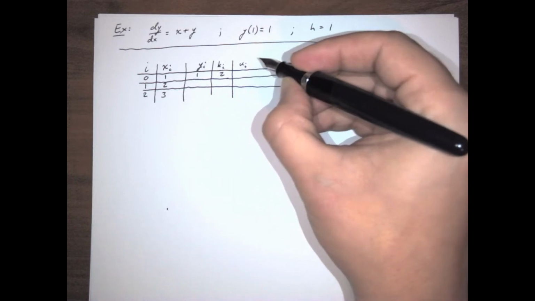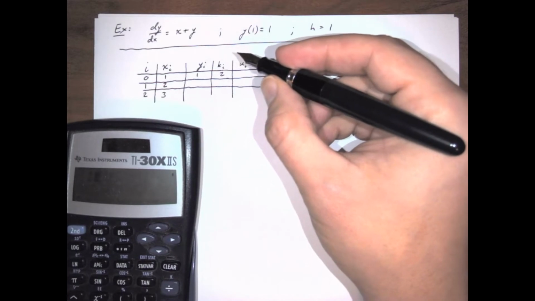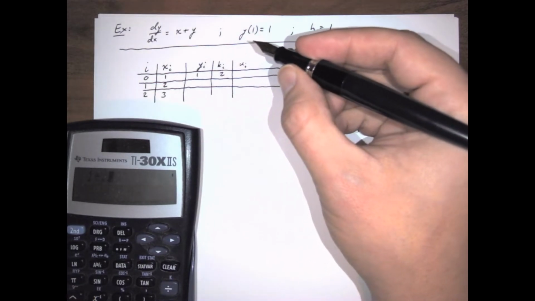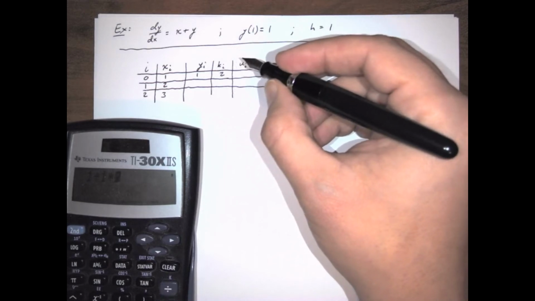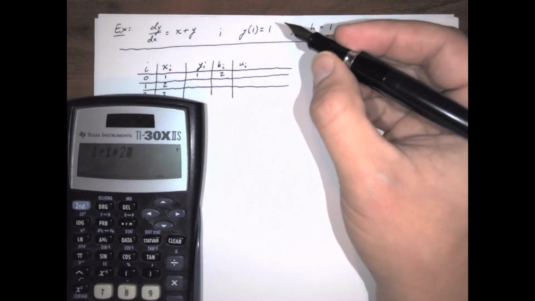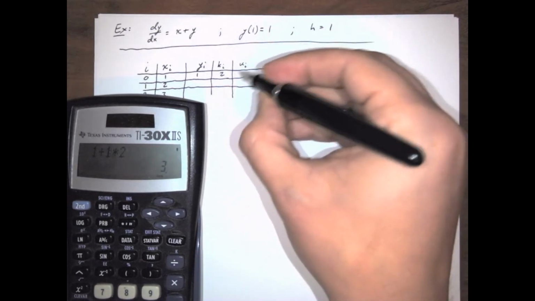So that's going to be previous y value 1 plus, not 0.5, plus 1 times the k1, and so that's going to equal 3.